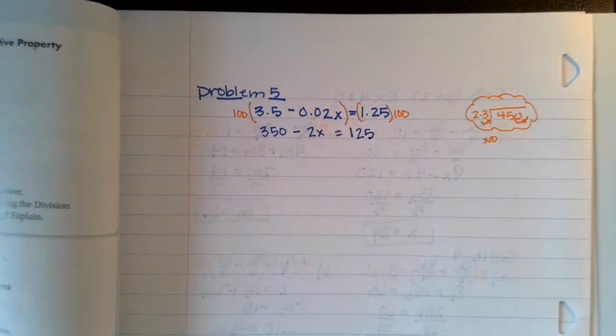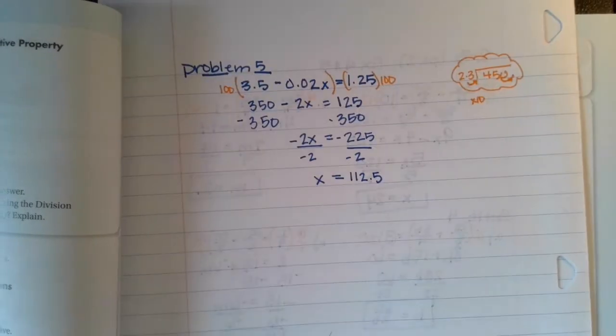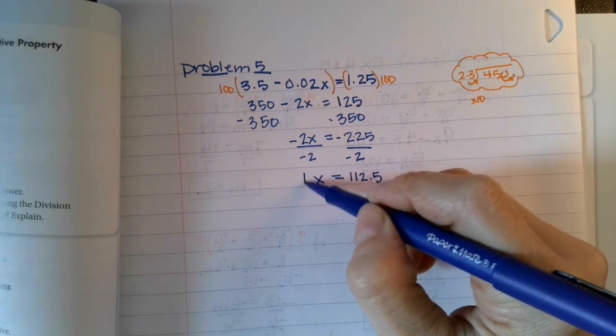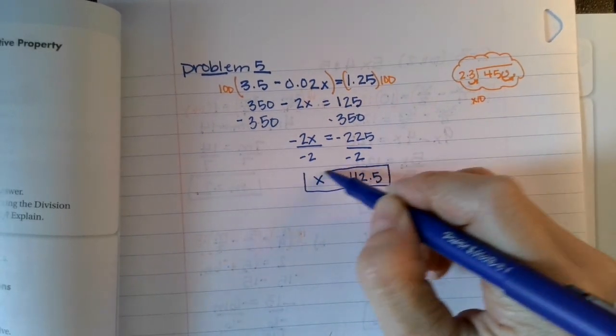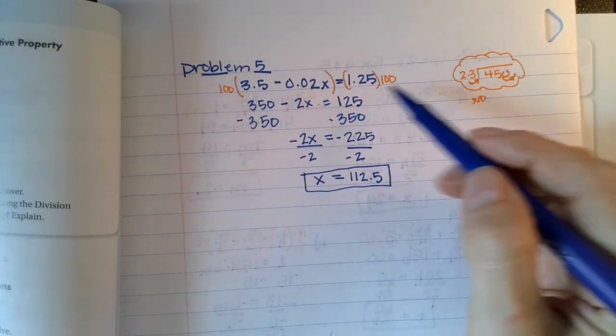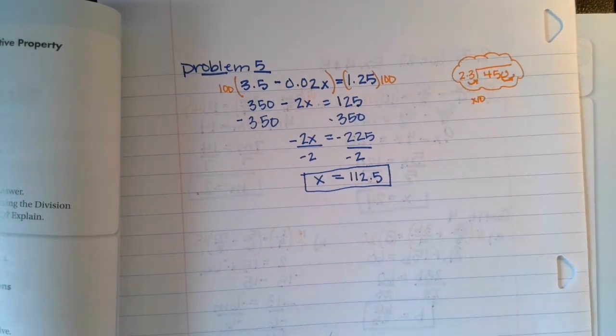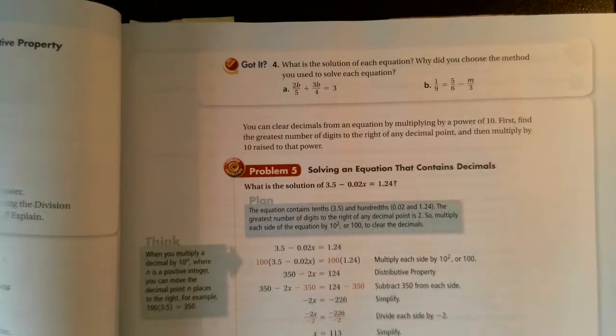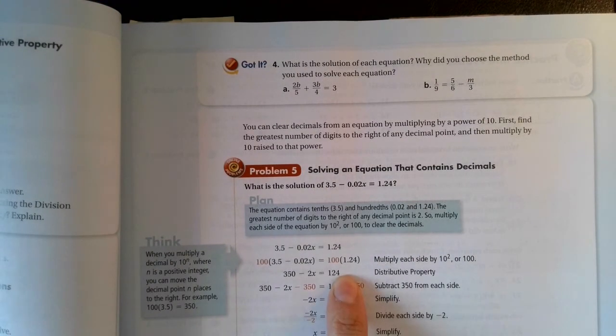And then you would go about solving this problem. Go ahead and finish this one. Solve it, and your work would look something like this, and you'd have 112.5. I was meaning to do problem 5, but I miscopied it. This should have been a 4, so you'll have a different answer than what you see in the book here. Sorry, my chair is like the squeakiest chair in the world.